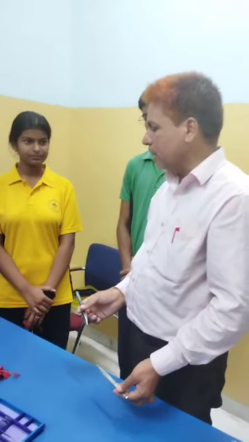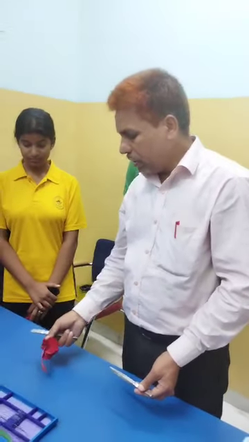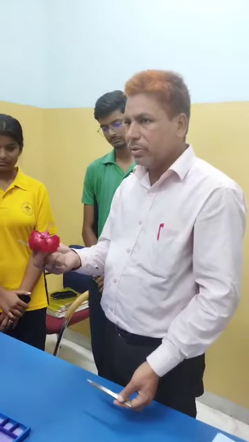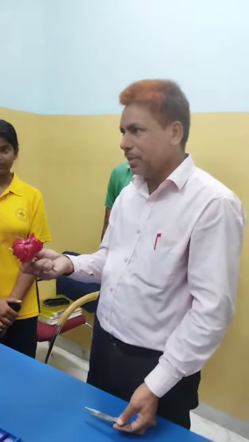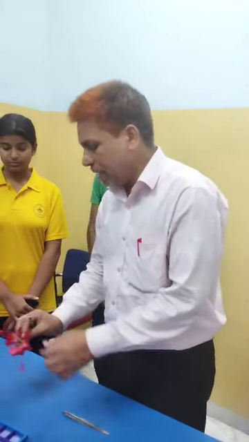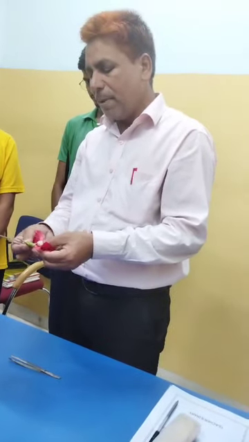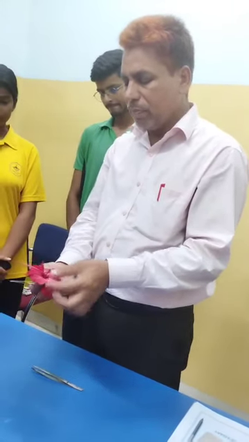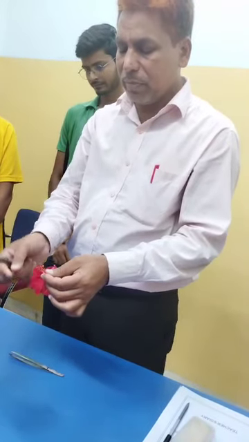Today, under this skill-based activity, we are going to show the different parts of a typical flower. As you all know, the flower is the reproductive part of a plant, and it consists of different parts. You see, pedicel, this is epicalyx, this is calyx, this one is corolla, this one is androecium, and this one is gynecium.